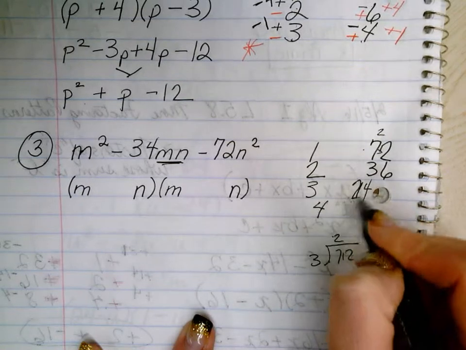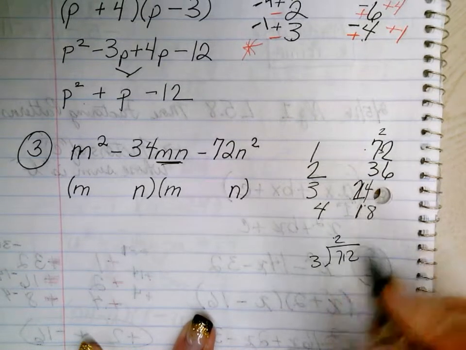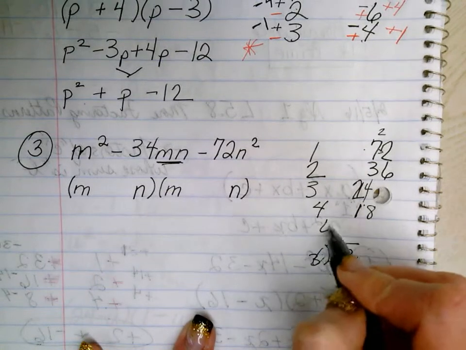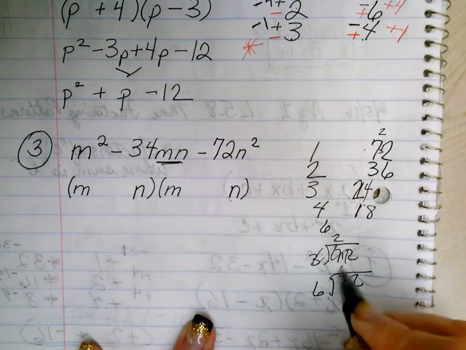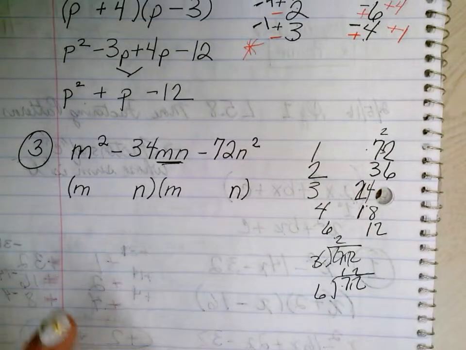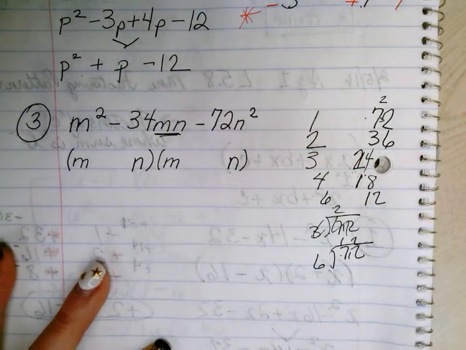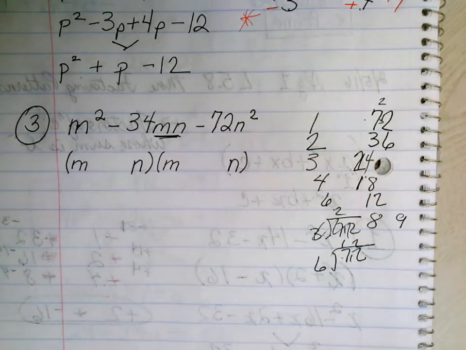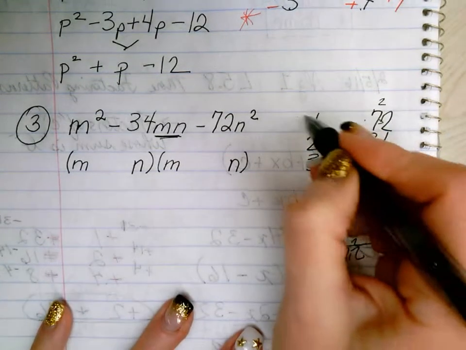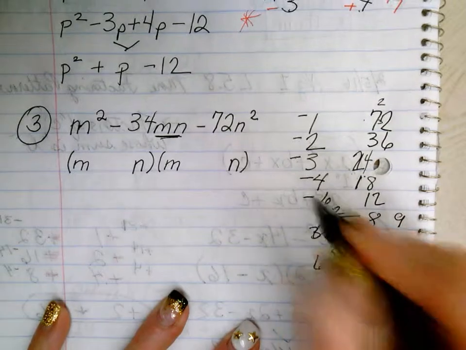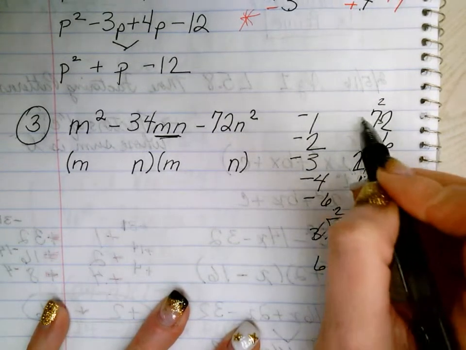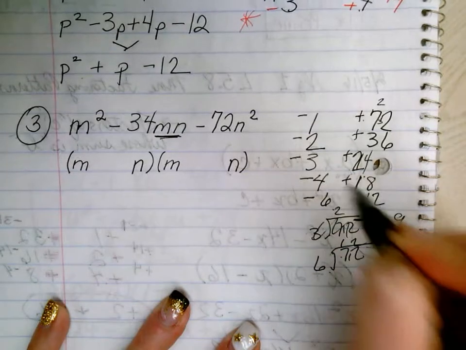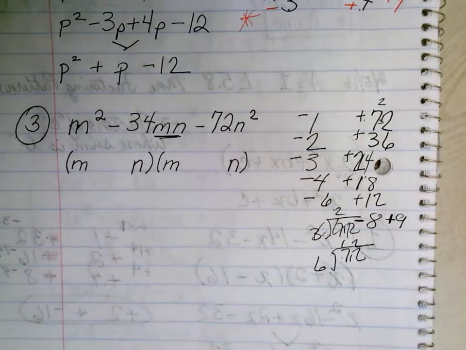2, how about 24? 4 and 18. 5, no. 6, yes. 72 divided by 6 is 12. Okay, 6 and 12. 7, no. 8 and 9. Okay, and we're done. Sorry, I ran out of room here. Lucky for us, the answer is closer to the top. So let's start with a negative scenario on that. Positives on the right. Sorry, I made a mess of this for you guys.